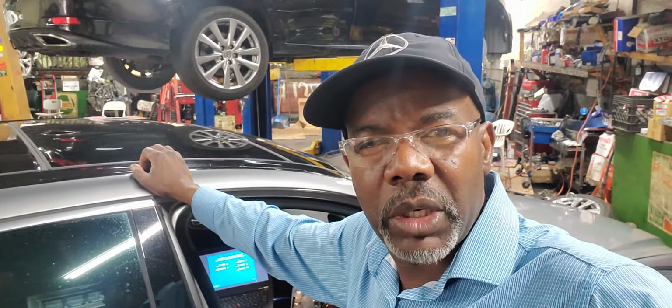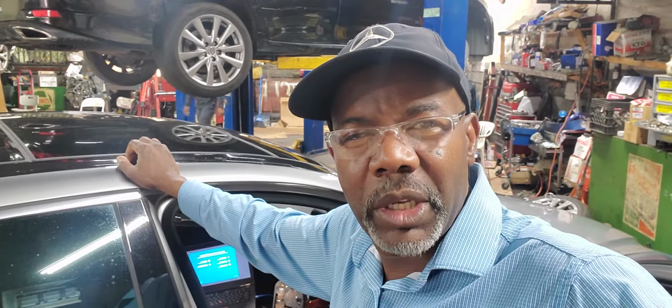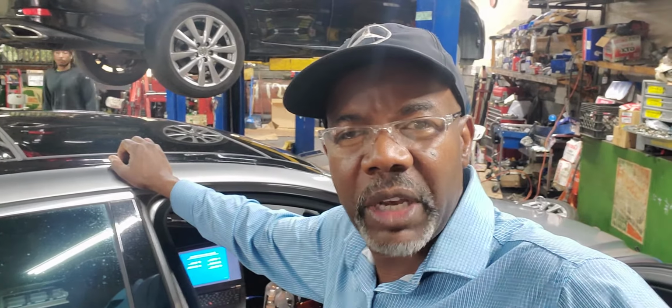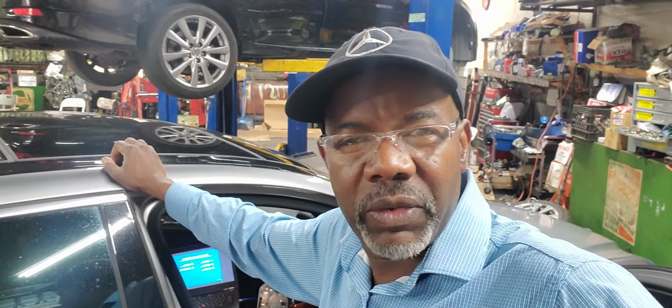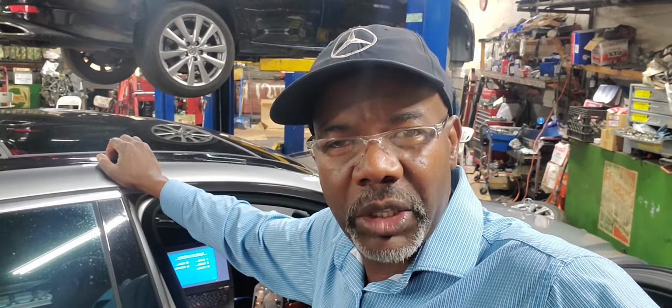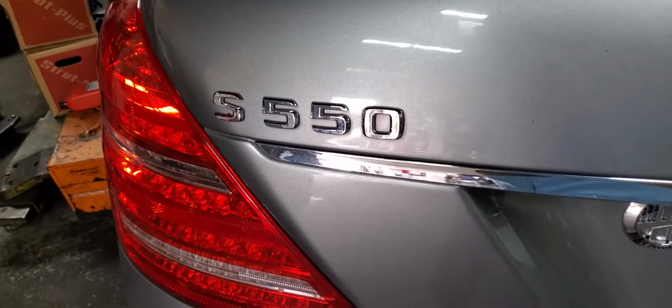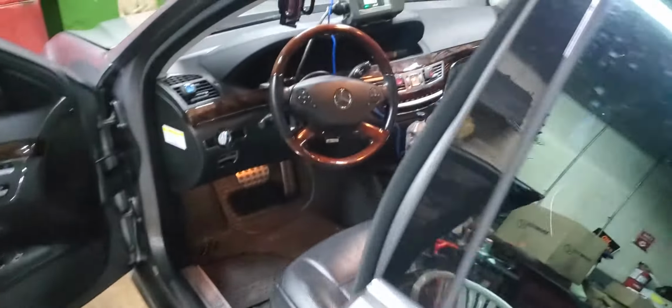Welcome to Mobile Electronic Diagnostic. 2012 Mercedes-Benz S-Class. We have an alternator charging problem. Let's see what's going on and what we need to do. As you see here, this is the car, an S550, and our problem here is when you start the car.